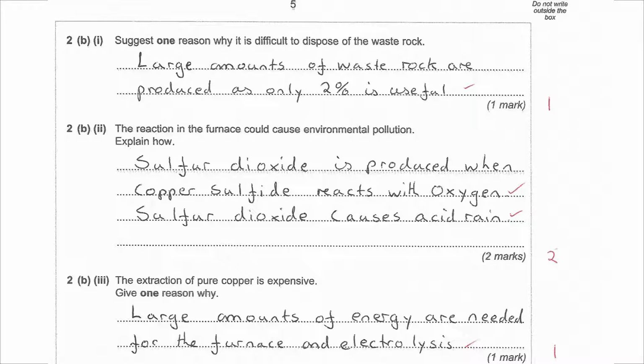So we have a look at the first question using that diagram. Suggest 1 reason why it's difficult to dispose of the waste rock. Now you could answer this using purely the information in the question. You could say large amounts of waste rock are produced as only 2% of it is usable ore. So you're throwing away vast piles of spoil rock, which can be environmentally damaging.